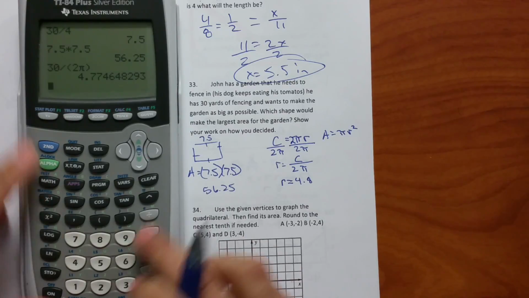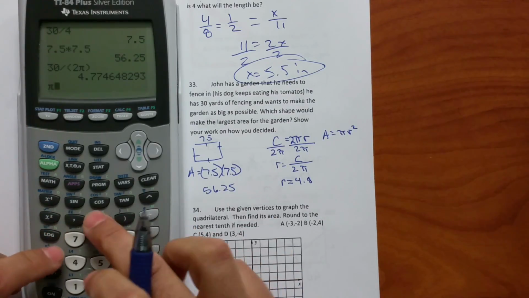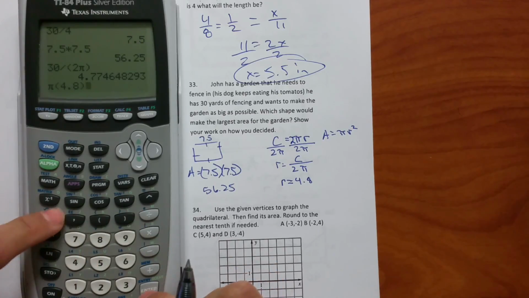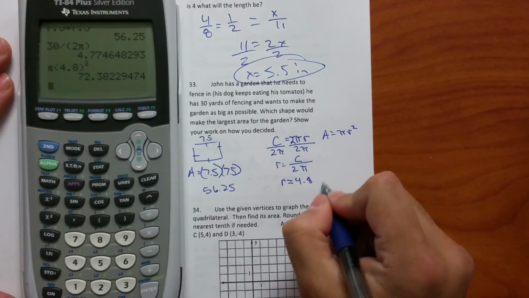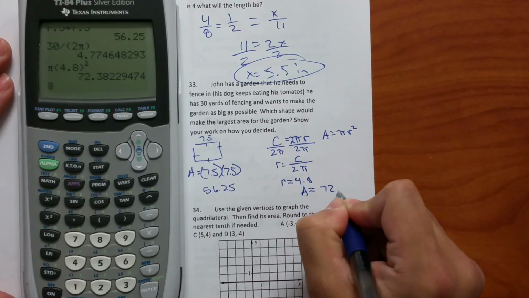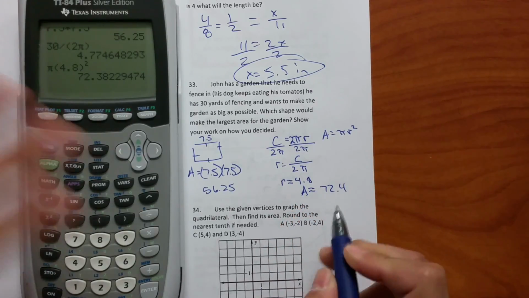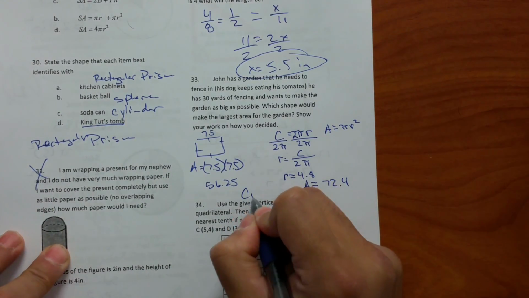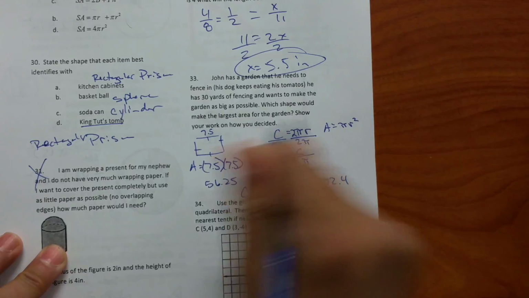So now let's do my area, pi r squared. So it's going to be pi, my radius is 4.8 squared, and my area here is going to be 72.4. So now this is actually a lot more than this, so it's always going to be a circle. And I'm showing my work for it.